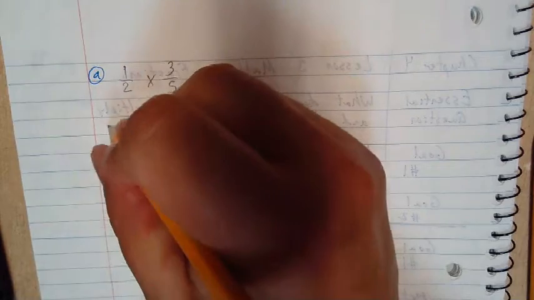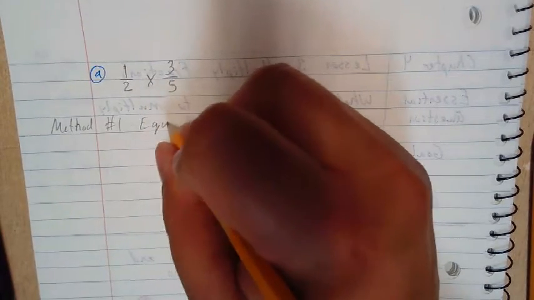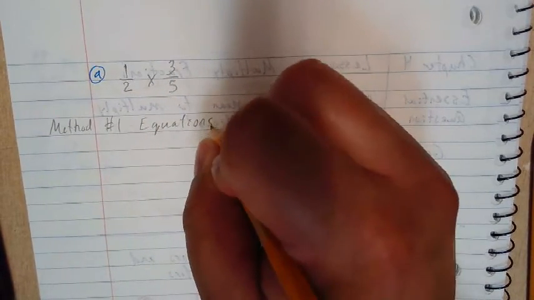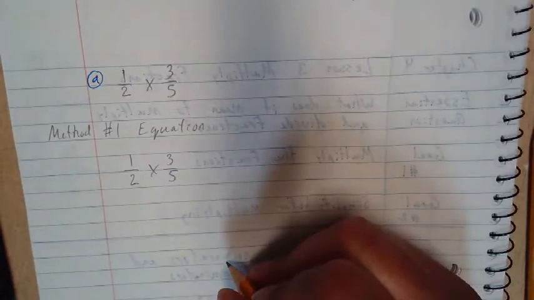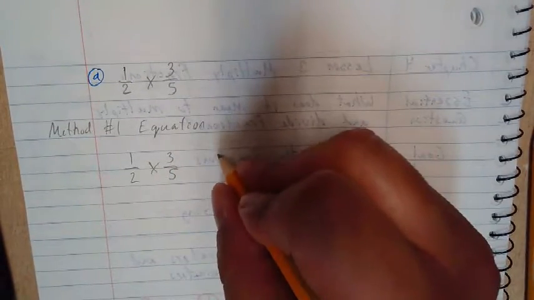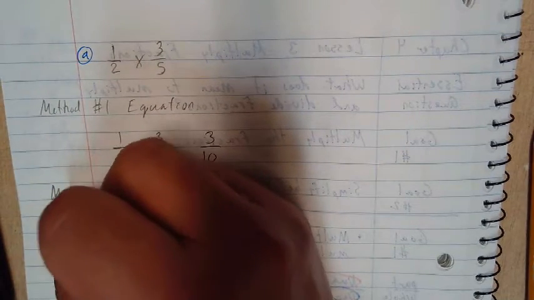You have 2 ways of doing this. The first way, method number 1, is equation. This one is what I just did. It's pretty straightforward. Make sure you copy the problem correctly, because that's where most people make mistakes. So, okay. Numerators are 1 and 3. 1 times 3 is 3. Denominators 2 and 5. 2 times 5 is 10. That's it. That's all it is. 3/10. But I want to show you why this works.